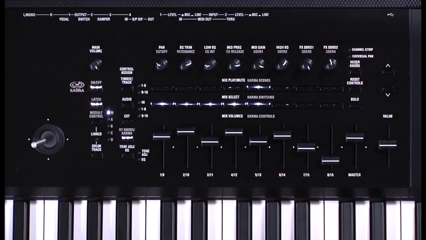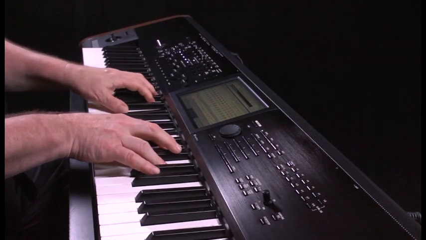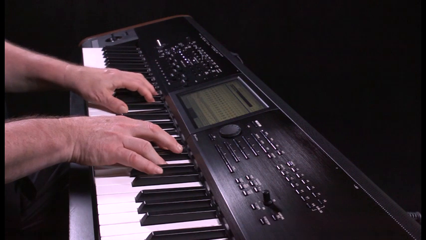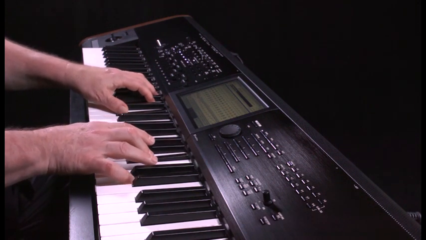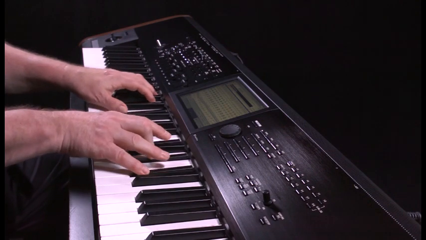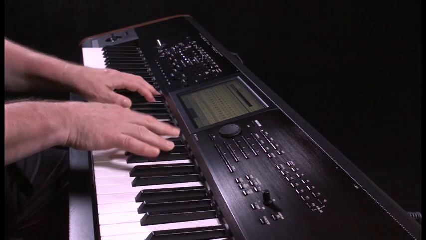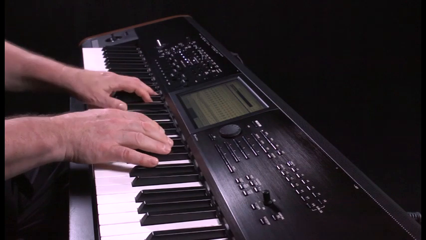Sequencer and effects. We've seen how Kronos is packed with tools to inspire you, from 9 sound engines to karma, wave sequencing, drum track, and more. The internal 16-track MIDI sequencer is designed to capture your idea when inspiration hits, for example, with auto song setup.